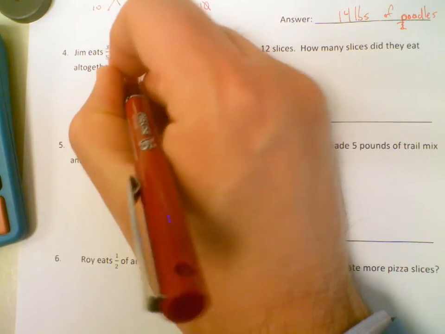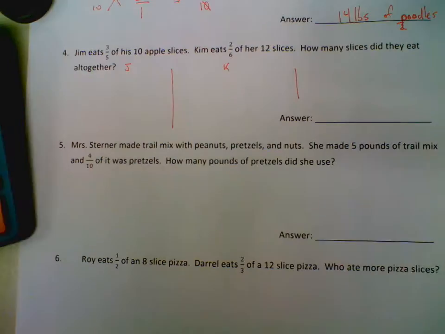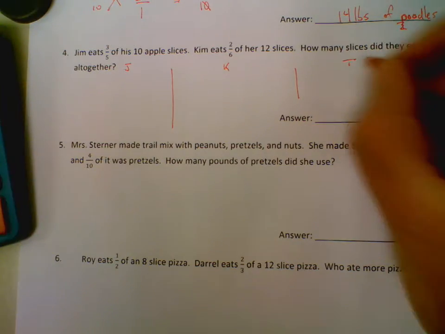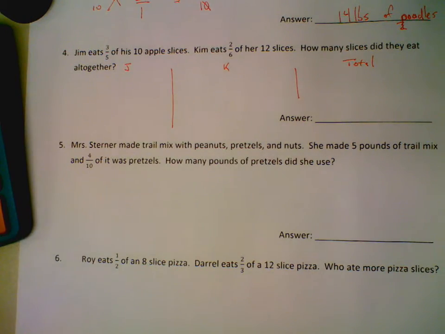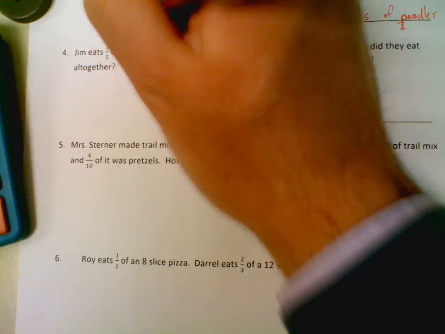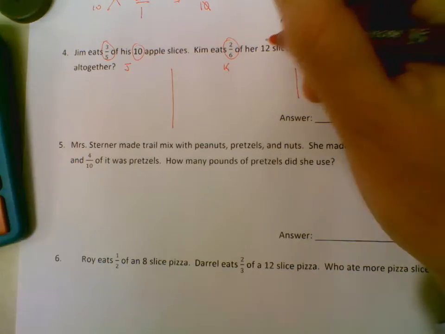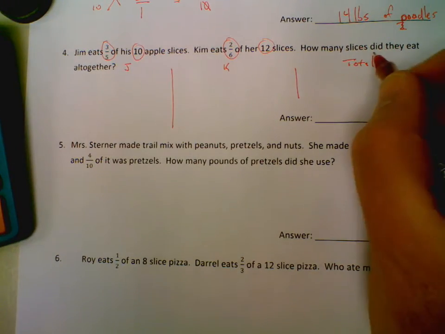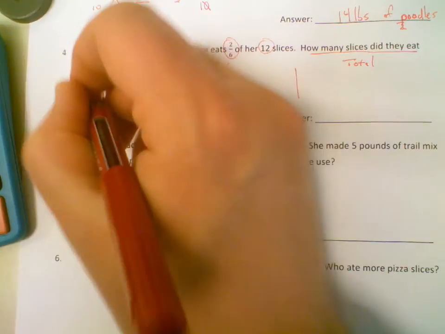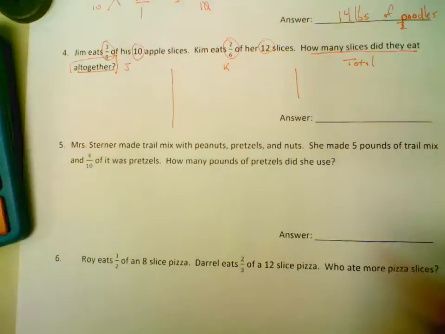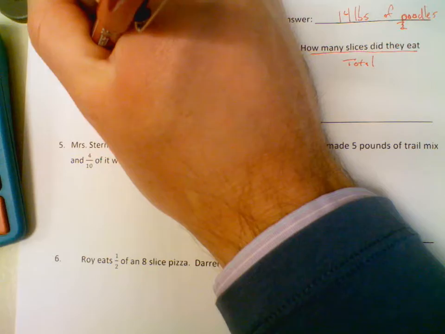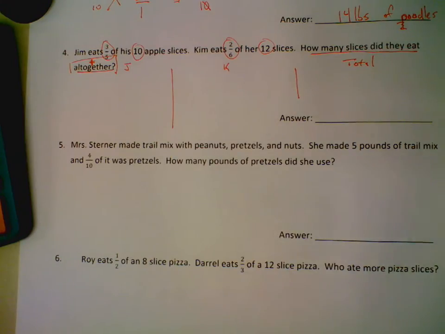I'm going to put a J for Jim, K for Kim, and maybe T for total. All right, so my man, he's got 3/5 of 10. She did 2/6 of 12. How many slices did they eat all together? That's our key word there. I think all together usually means add them together, right?